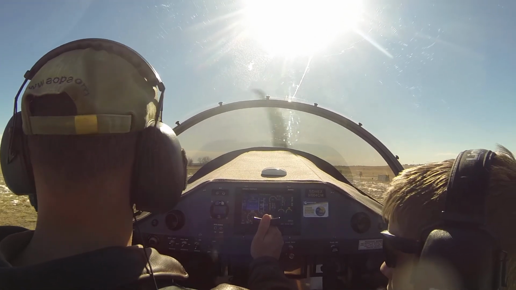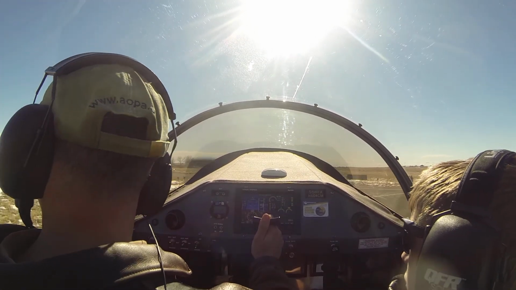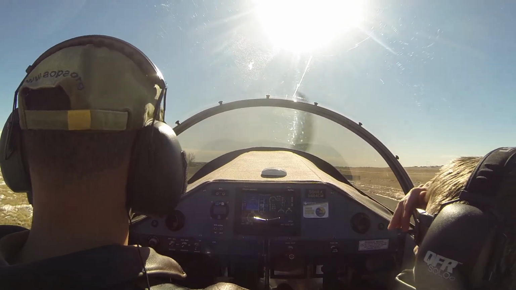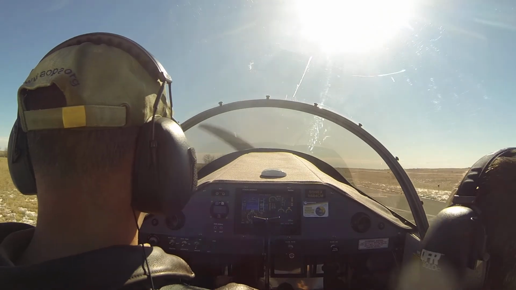Medley traffic, Cherokee 05 is on extended left base for runway 15. Huh. He's going to land downwind.